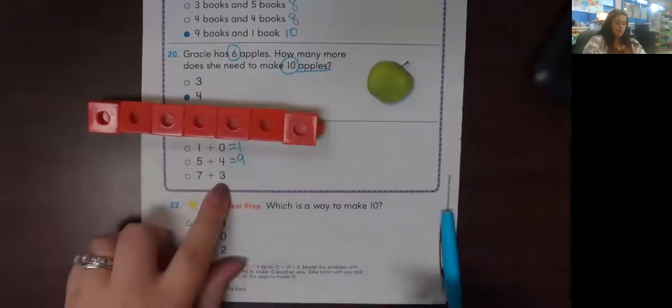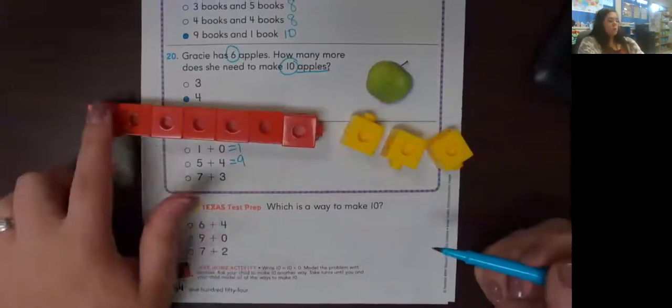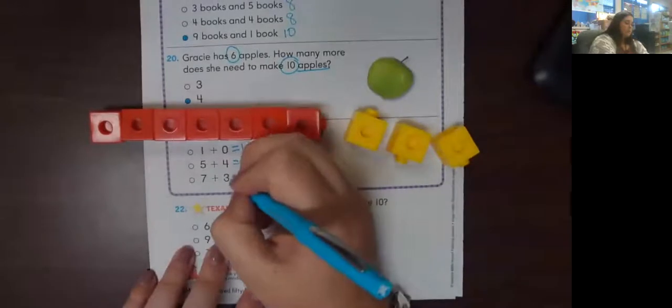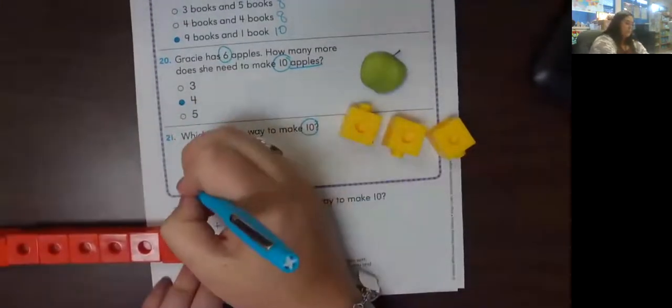So let's look at the next one. 7. Okay, plus 3 more. 1, 2, 3. Let's count it up. 1, 2, 3, 4, 5, 6, 7, 8, 9, 10. So 7 plus 3 equals 10. That's our answer because we were looking for 10.